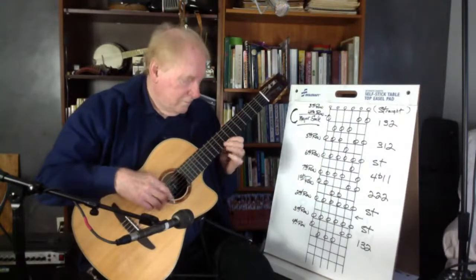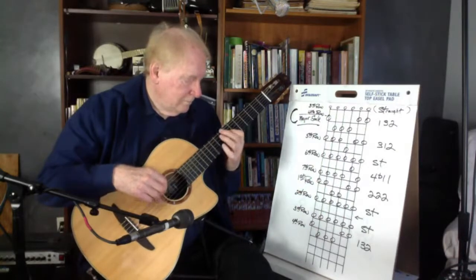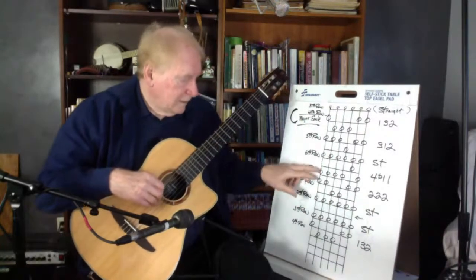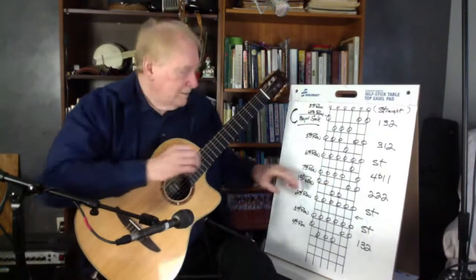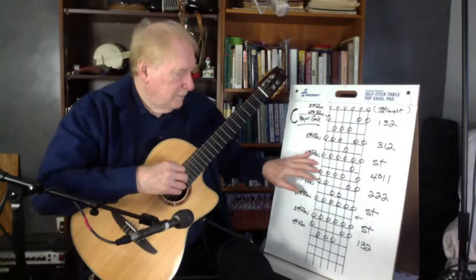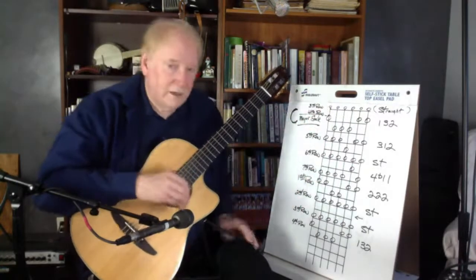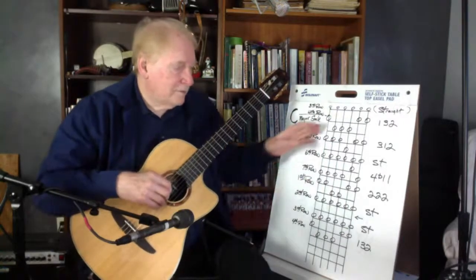Something like that. It's just taking two rows. I didn't mean to get esoteric there, but all these notes are the notes of the scale. So you can find all kinds of patterns in here.